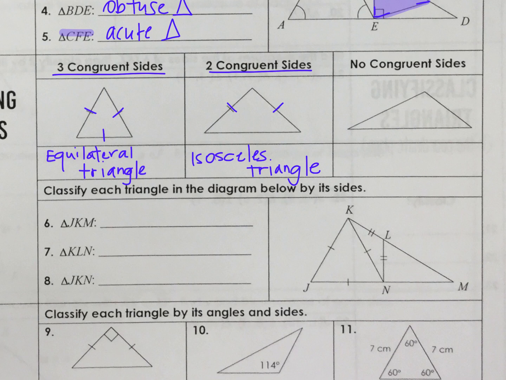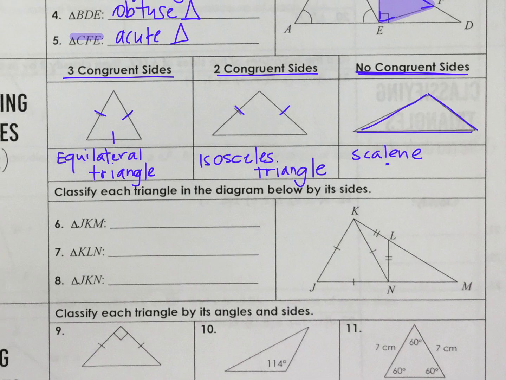And the last triangle, it does not have any of its sides with a mark on it. So I cannot assume that anything is the same. If there are no congruent sides, I have a scaling triangle. And you may not put marks yourself. If there's not a mark on there, it's for a reason. Do not add marks during this part.